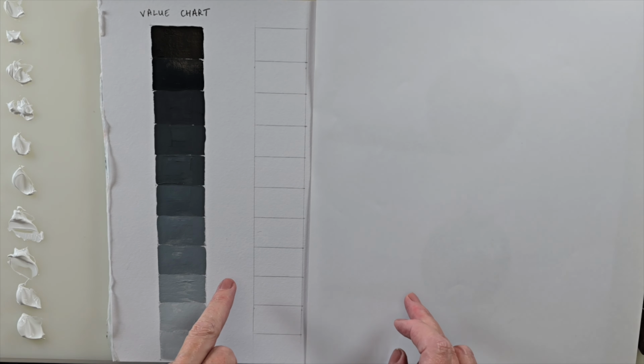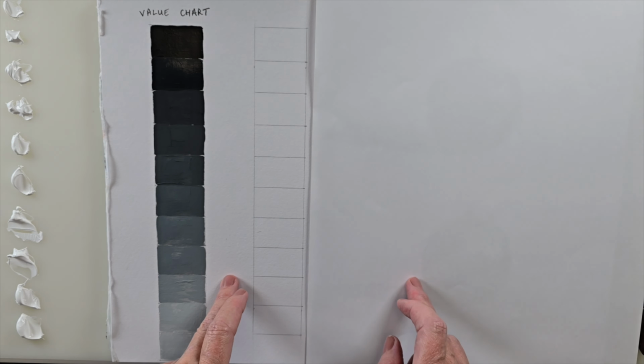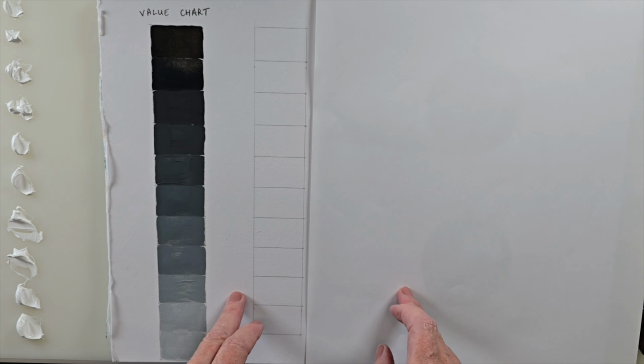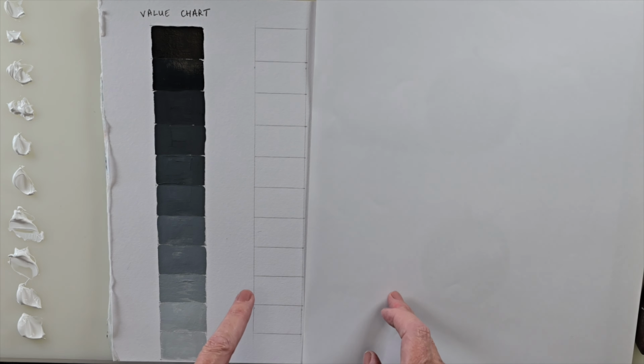Have you ever looked at your paintings and felt like something was missing, but you couldn't quite tell what? It might not be your colours, it could be your values. So in this video, I'm going to show you how to create a simple value chart and why it's one of the most powerful tools to improve your painting instantly.